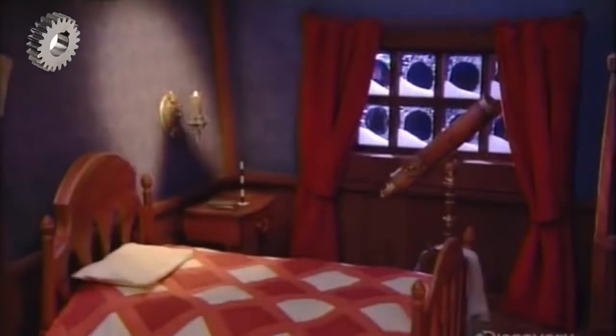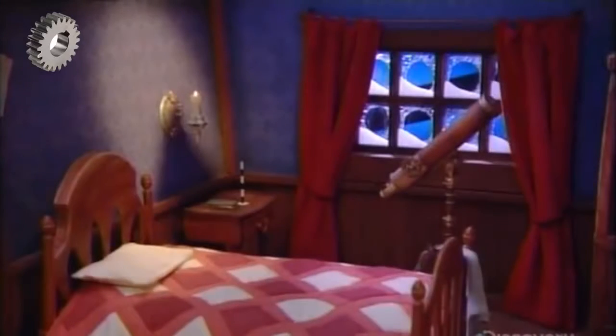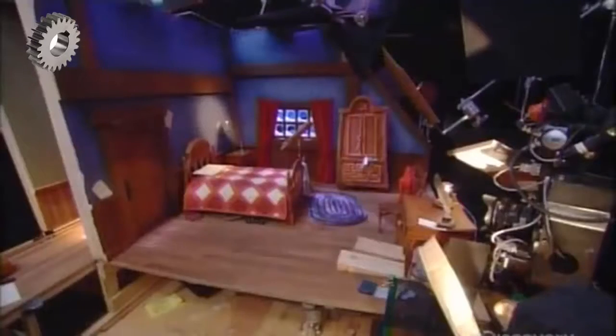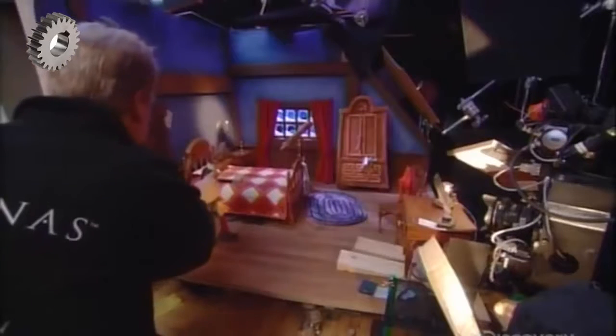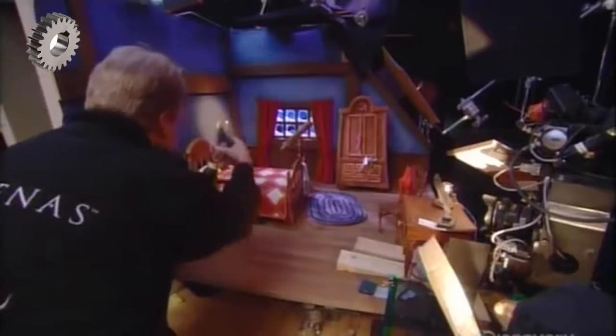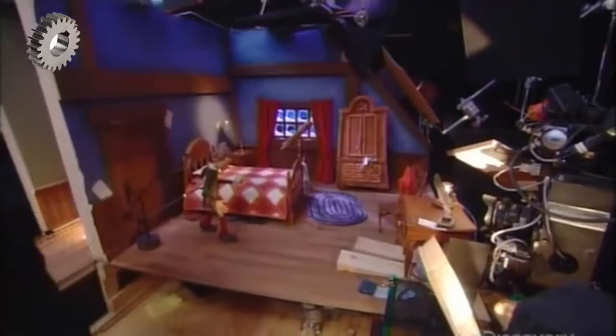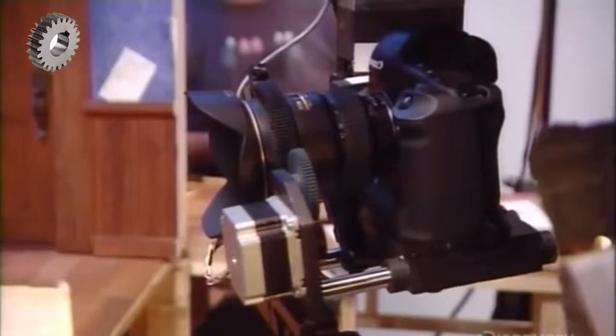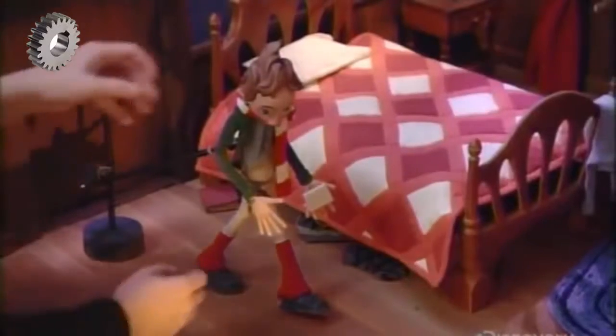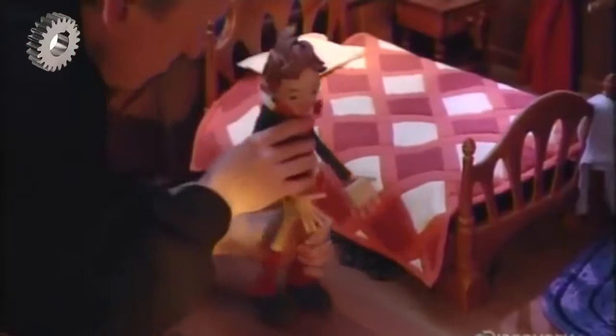The crew lights the mini set for one of the character's big scenes and plans the camera moves. It's a kind of dress rehearsal. One of the puppets acts as a stand-in for the animated character. They move him around in a process called rough placement.